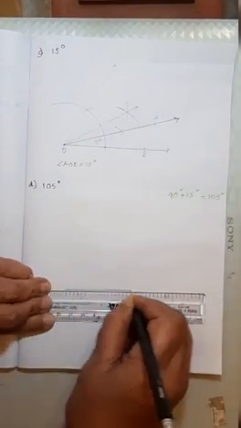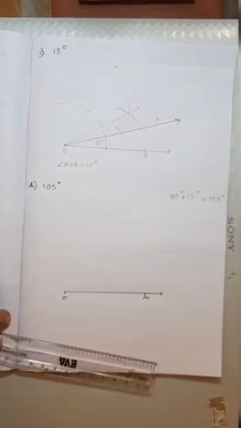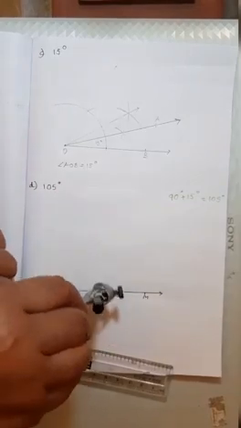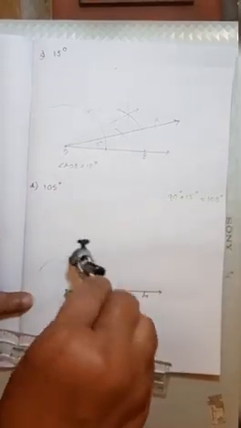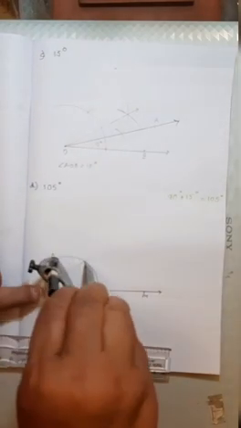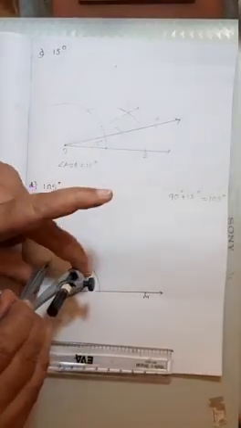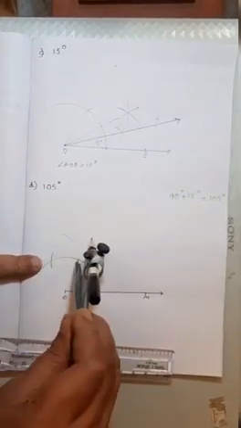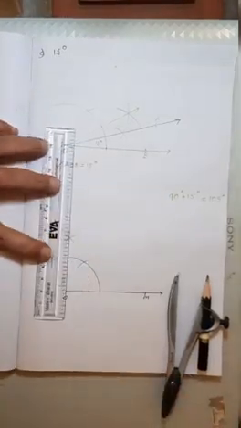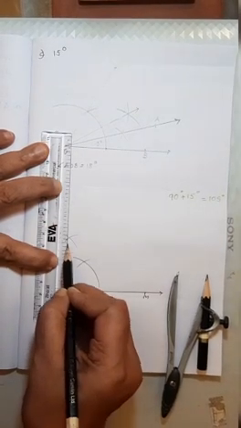Draw a ray. Take a compass and any radius. Draw an arc. From here you get 60. From here you get 120. To get 90 degrees you have to draw a bisector of this, little more than half. You have to draw an arc from these 2 points which are marked and you get 90 degrees. I'll just draw in the form of a dotted line just to show you the 90 degrees.